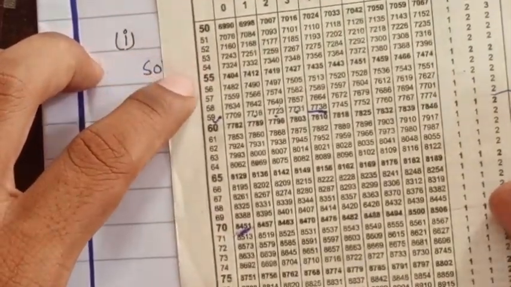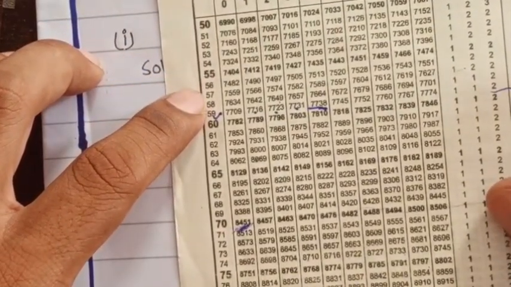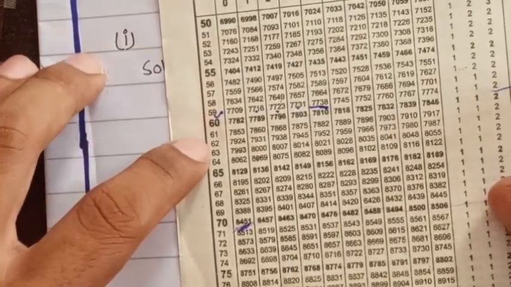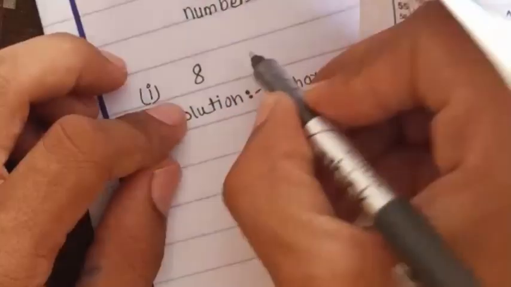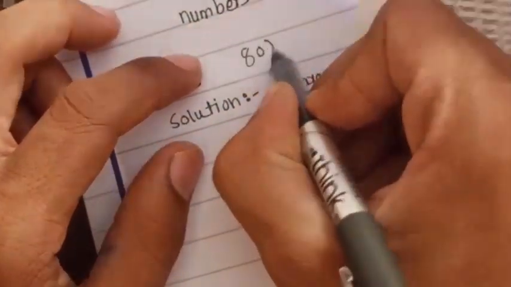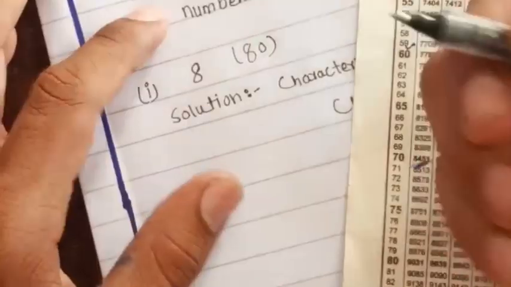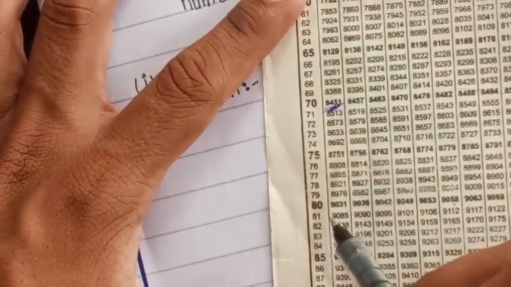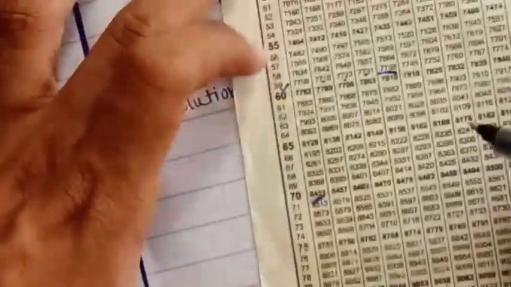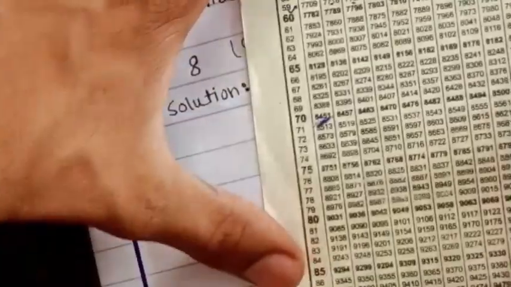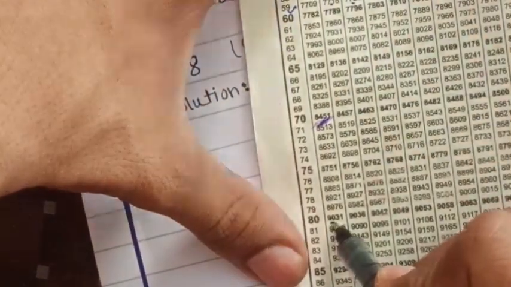So we will find the mantissa by log base 10. We will put an extra 0 to it and make it 80. After making it 80, we will find in column 0 the value of 80. That is 9031.